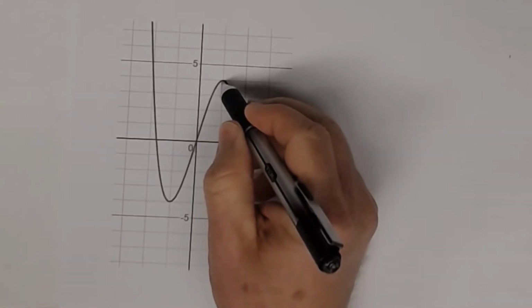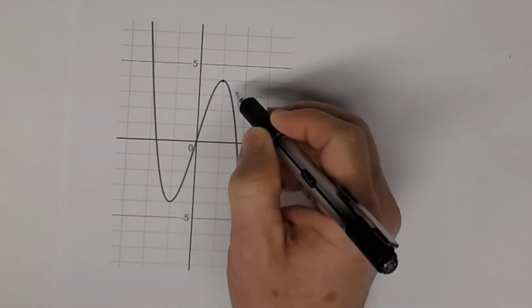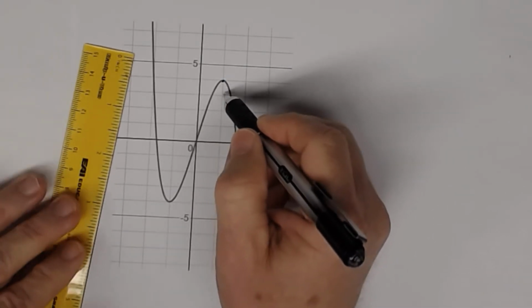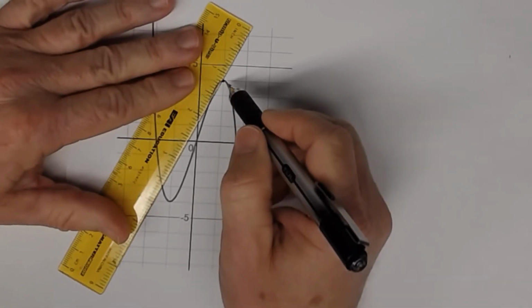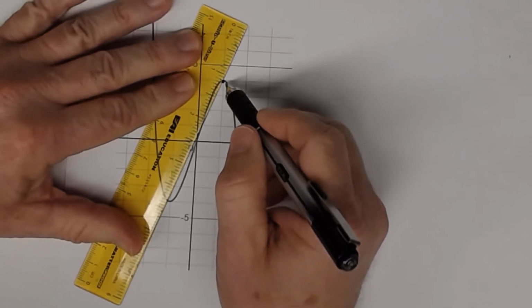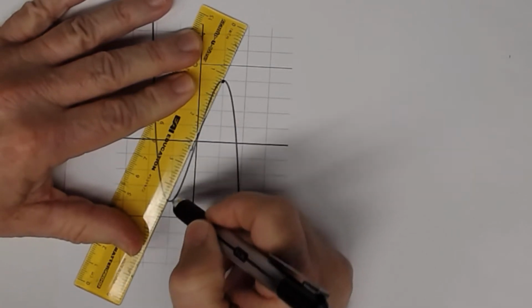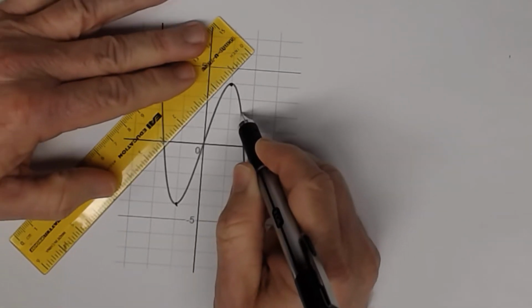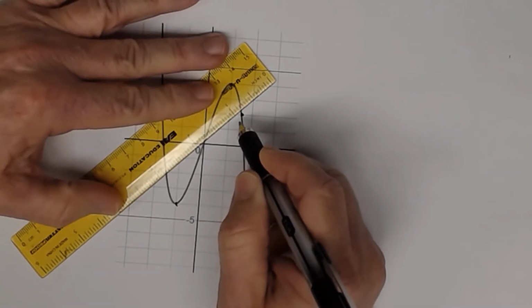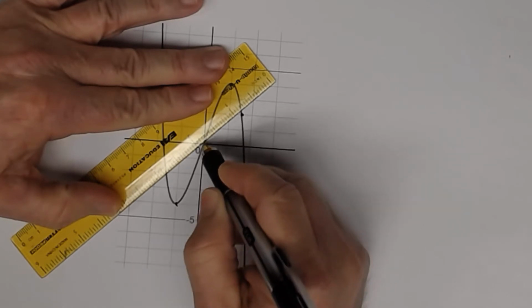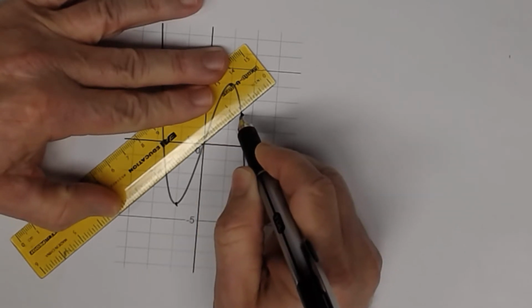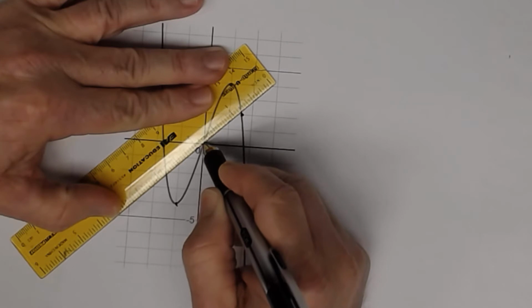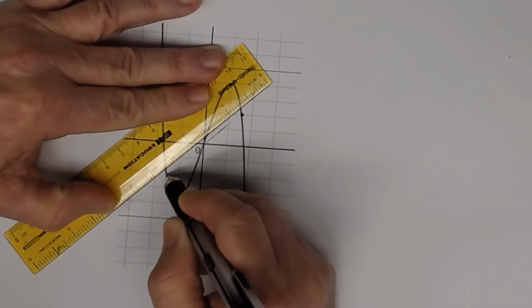So if you take, let's say, this point right here, and I reflect that point about the origin, I should get this point right here, right? If I take this point here, reflected about the origin, that distance here should be the same as that distance here.